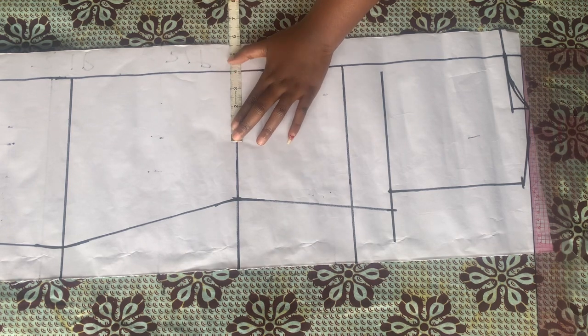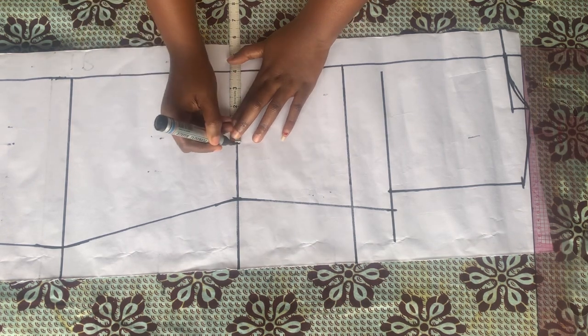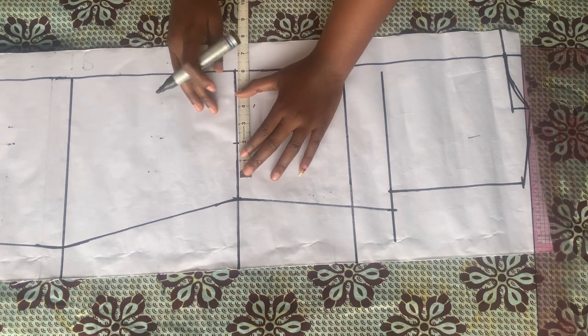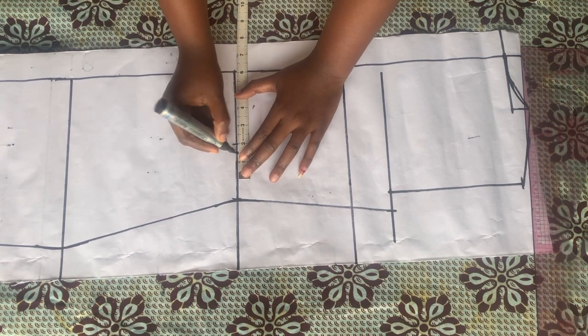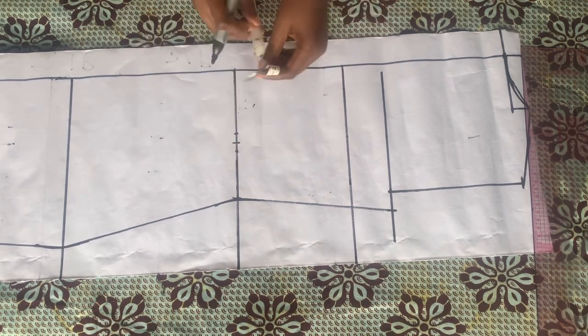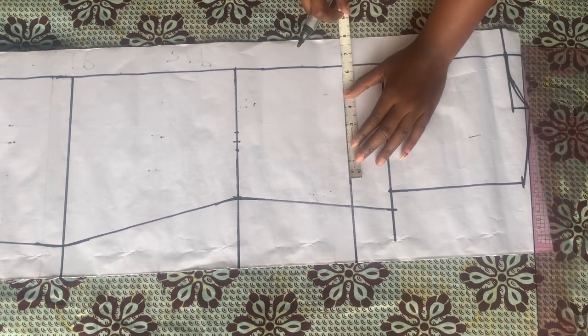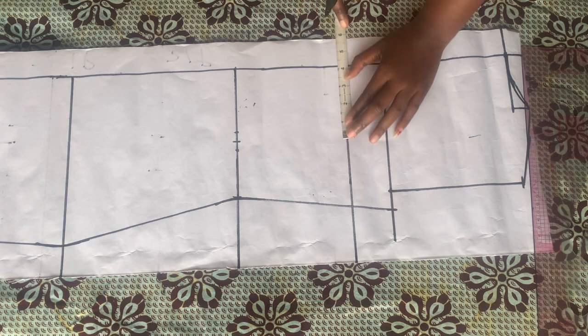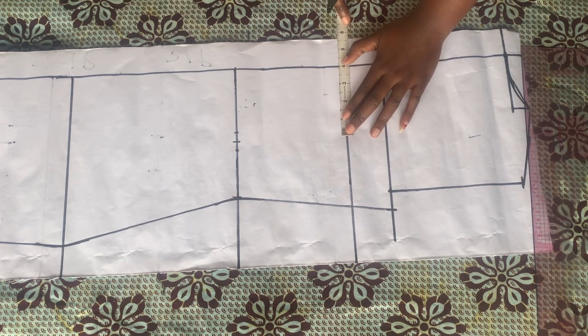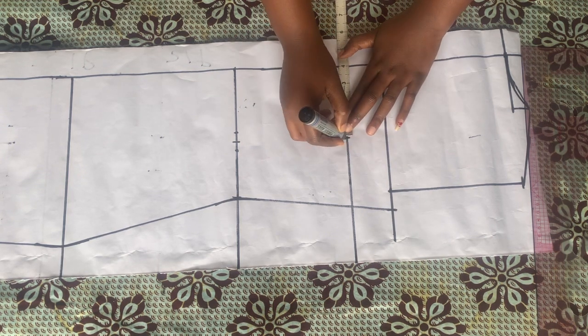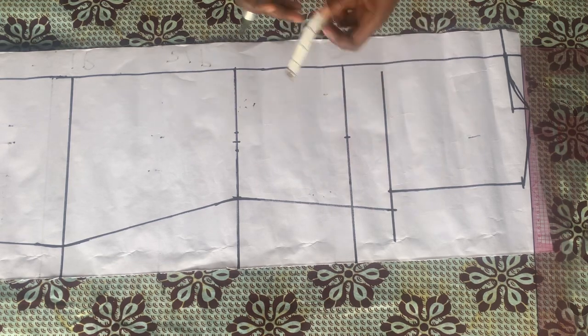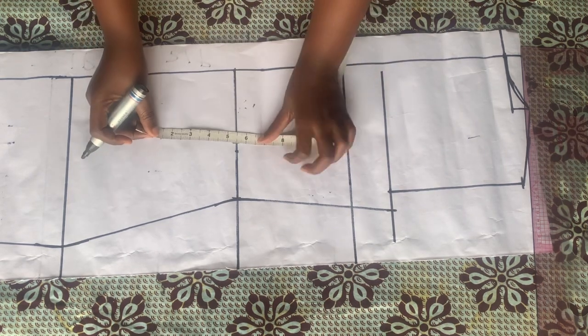The next thing is I'm going to be drawing out my dart. So your nipple to nipple measurement divided by 2. Mine is 8, so I divided by 2. That gave me 4. So I'm going in and out by 0.5 inch. That is the max. Those are the points I made. So at the bust point, I'm also marking the nipple to nipple measurement.